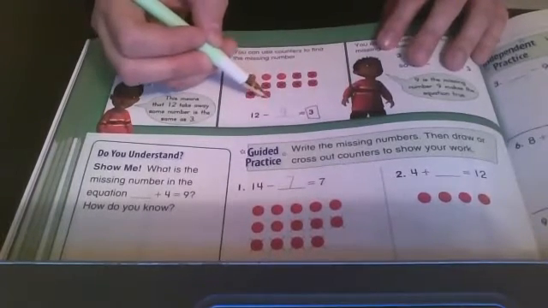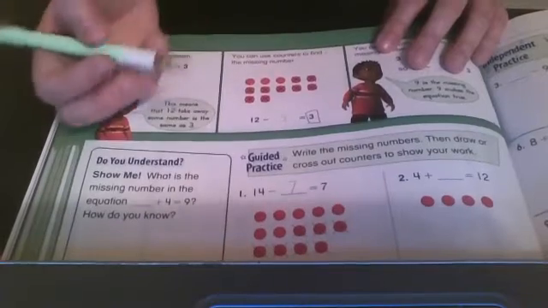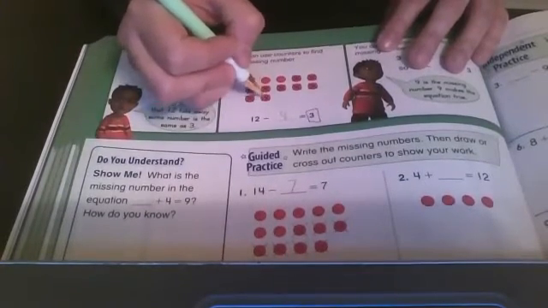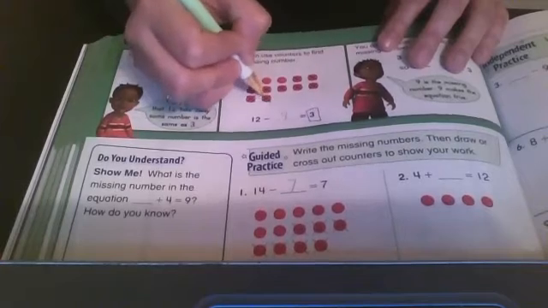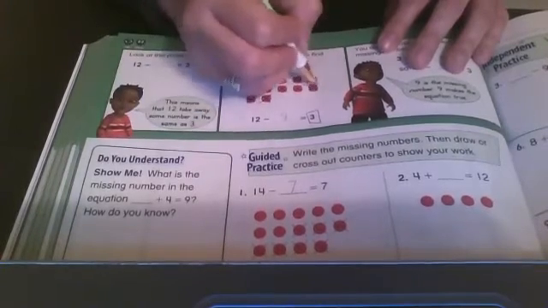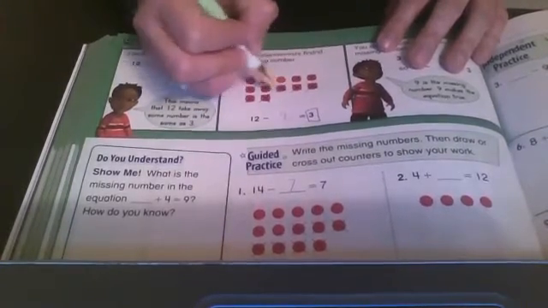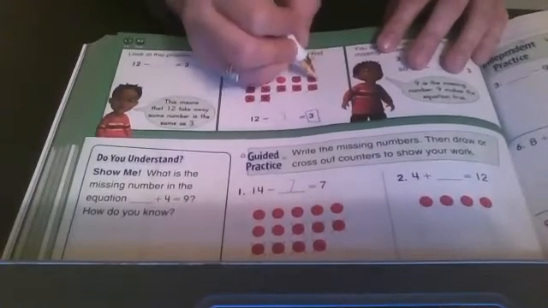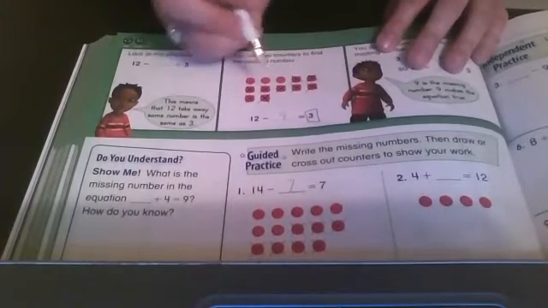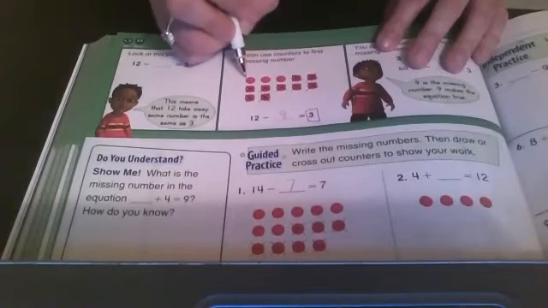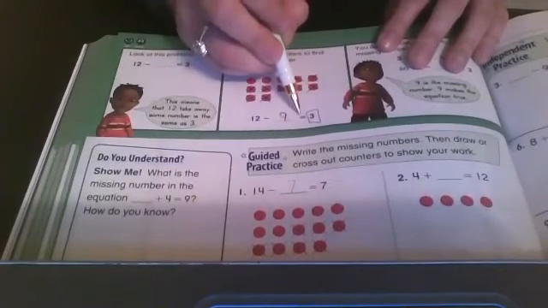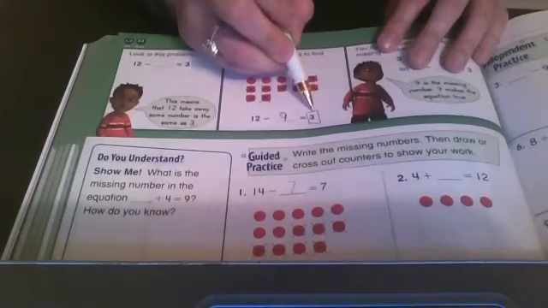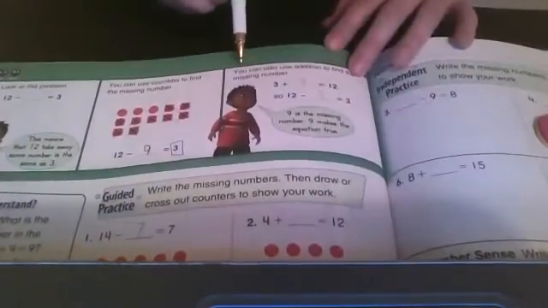Okay, so he started at the end, and we can do this together. We're going to count how many he had to take away to end up with 3. Okay, let's do it together. 1, 2, 3, 4, 5, 6, 7, 8, 9. And then here you can see he's left with 3. Okay, so 12 take away 9 gave him a difference of 3. Okay, let's go ahead and look at the last box.